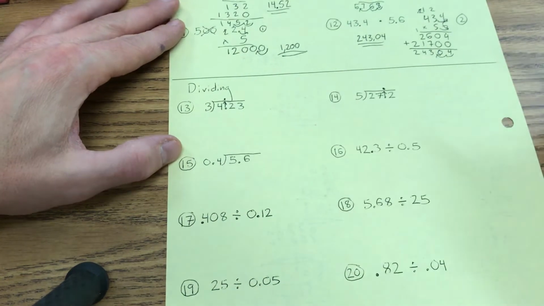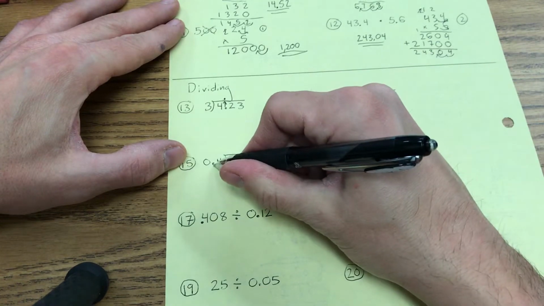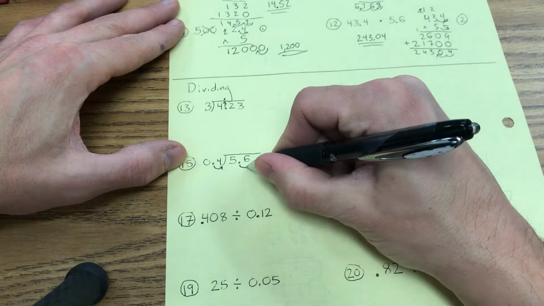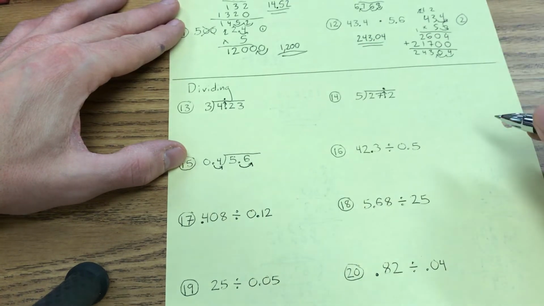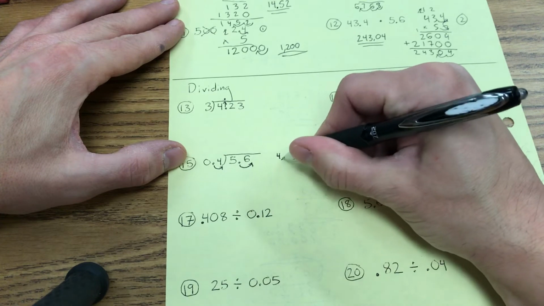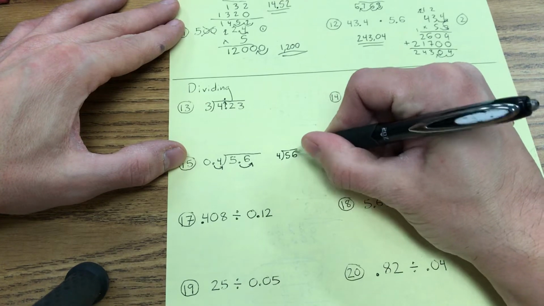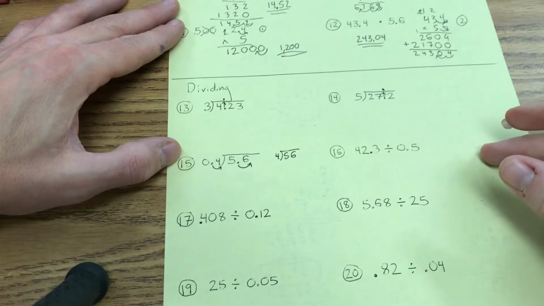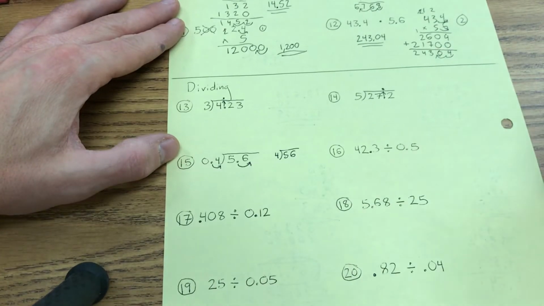However, 0.4 is not an easy number to work with, so I'm going to move this over to make it 4. If I move the outside once, I need to move the inside once and only once. And people say the decimal will disappear when I rewrite it as 56 divided by 4, but it didn't. There's an invisible one here, and there's an invisible one there. If I need it, I'll use it. And one of these problems we will.